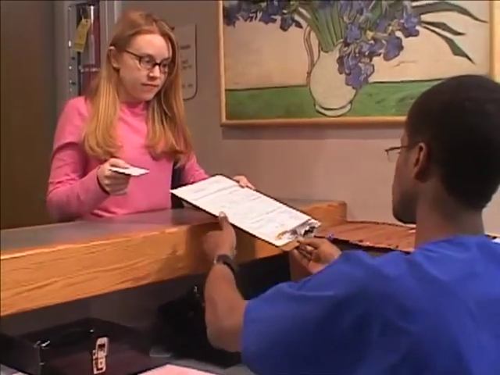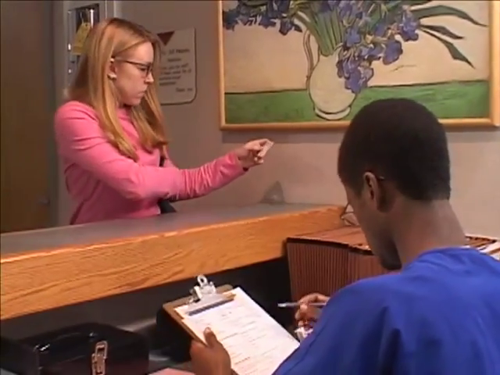Here's your insurance card. Let's take a look here. I see that you've completed the history form. The doctor will review your history with you prior to performing the exam. Would you mind if we contacted your current provider for copies of your past medical records? No, that'll be fine. Great.